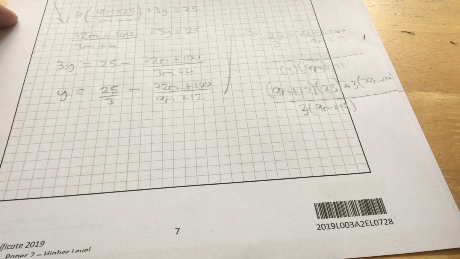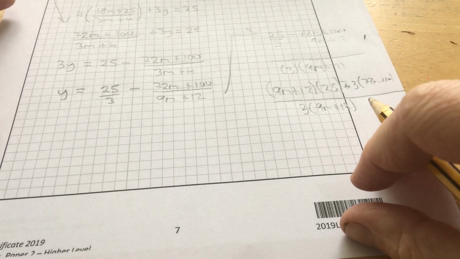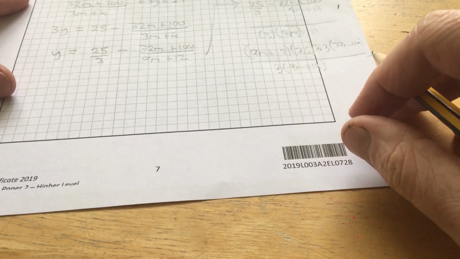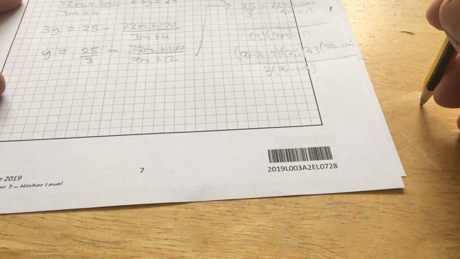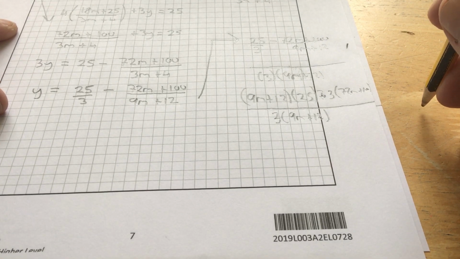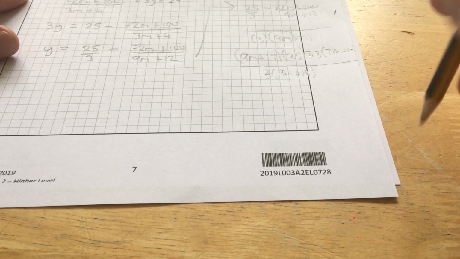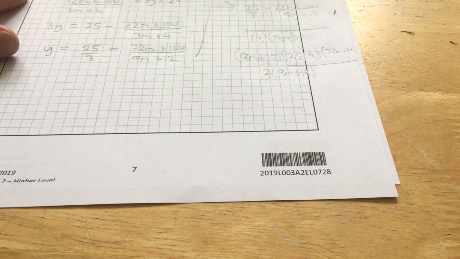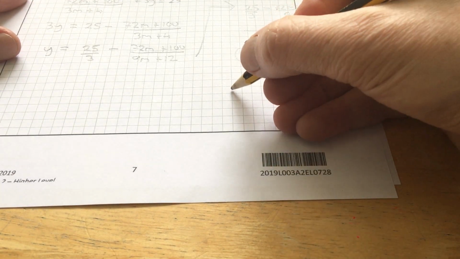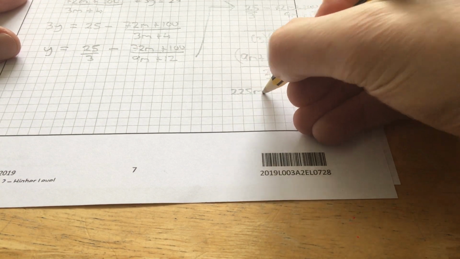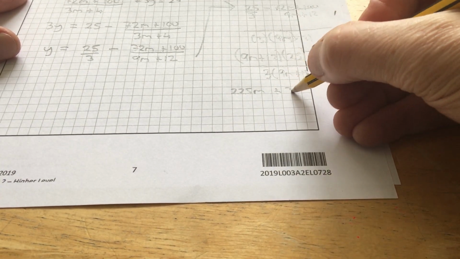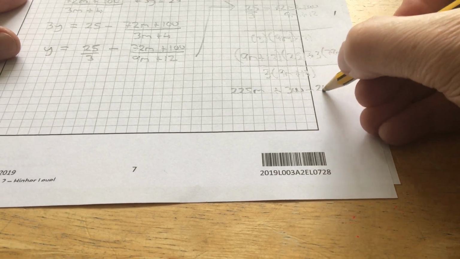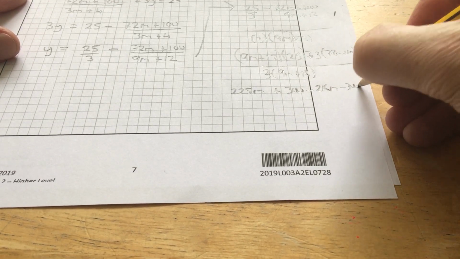Okay. There must be a simpler way. But anyway, let's go 9m times 25, so 9 by 25 is 225m plus 300 minus 216m minus 300.